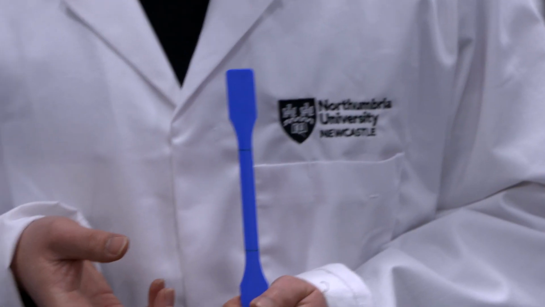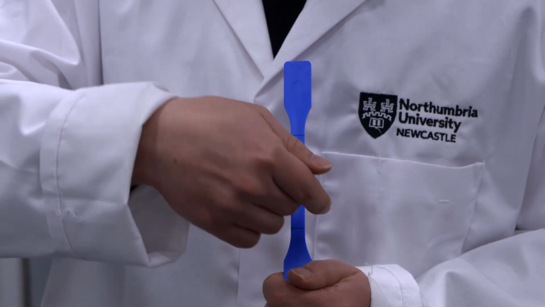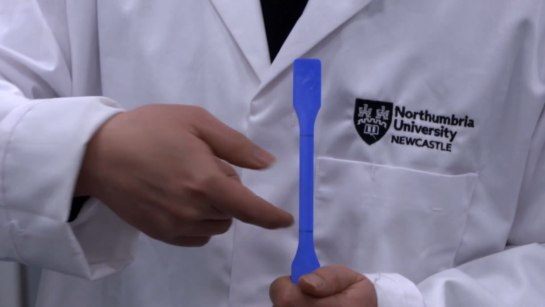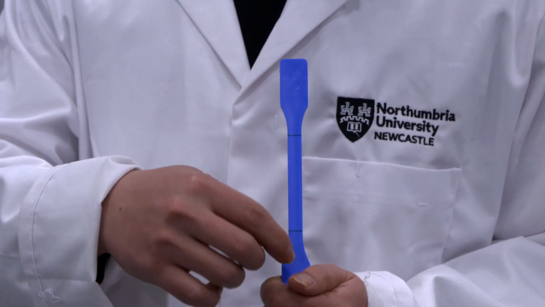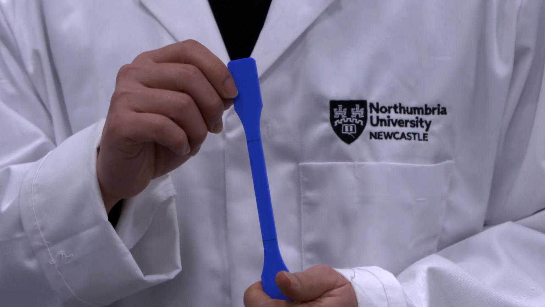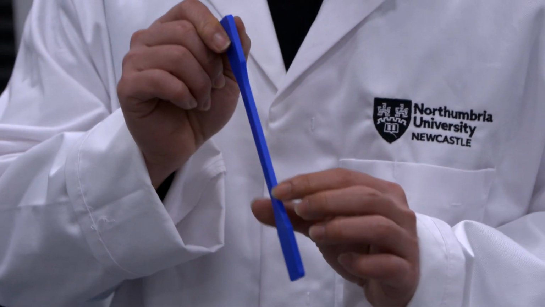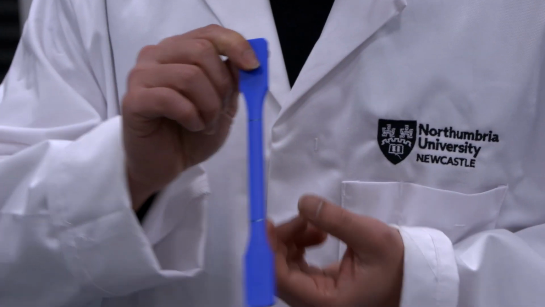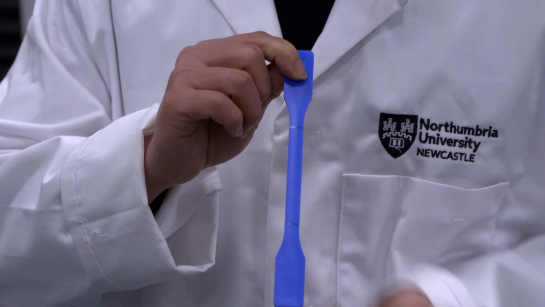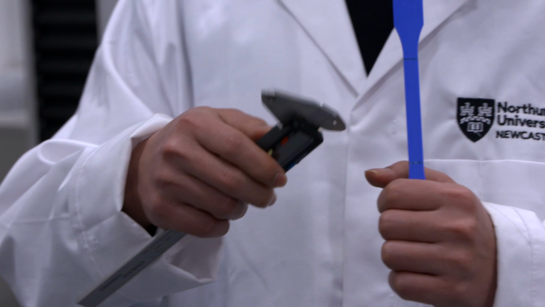For a plastic specimen, to identify the gauge length, you need to mark two positions. In this case, I already marked the specimen, and the length is 70 millimeters. For the cross-sectional area, you need to identify the width and the thickness of the specimen using the caliper right here.